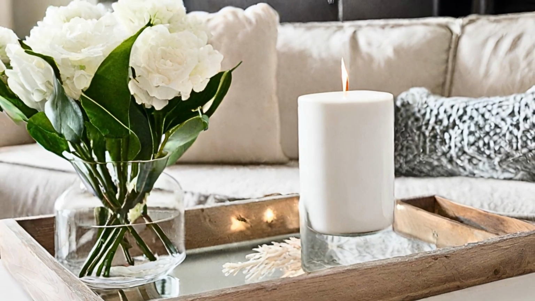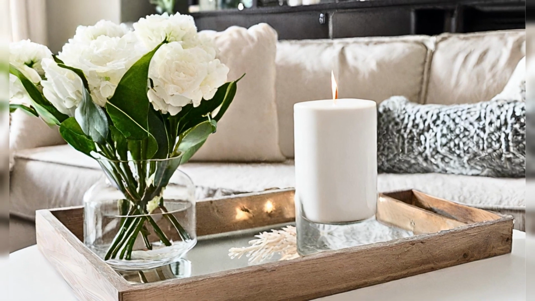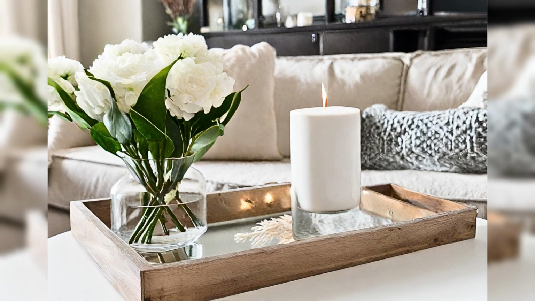Simple vase of flowers. A simple vase of flowers will quickly brighten and revitalize your room, so refresh your coffee table with one.